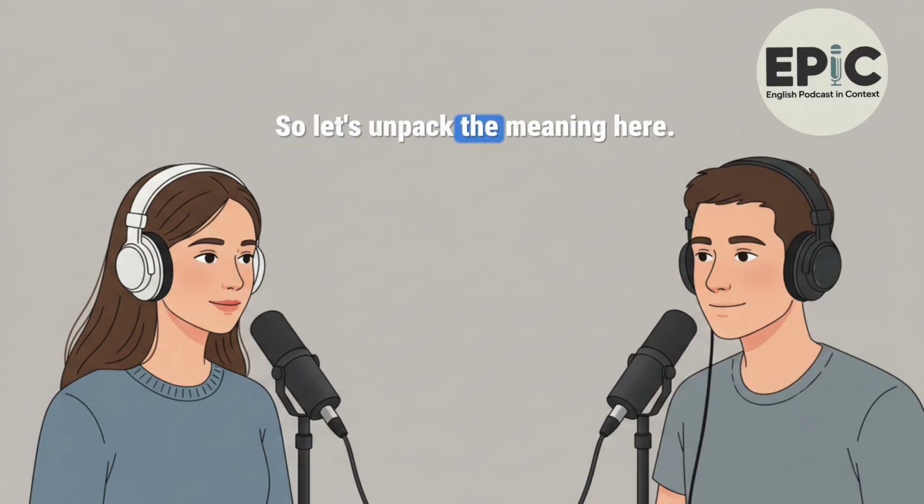So let's unpack the meaning here. When do we actually use this? Well, you use this phrase when someone tells you specific information that is positive. Okay, so information. Yes. The key word here is news. It implies that you're receiving a fact. You're getting an update about something. That's a really important point. It's about information, not just a feeling.